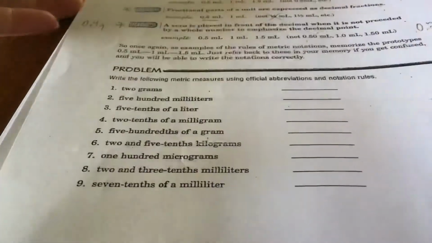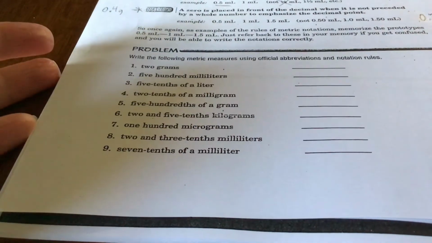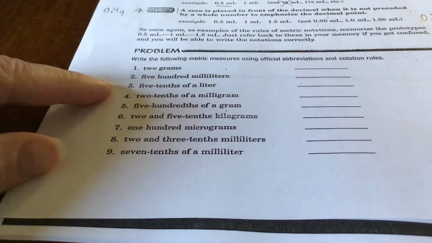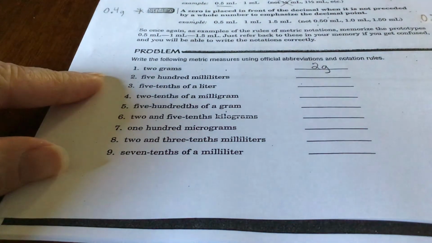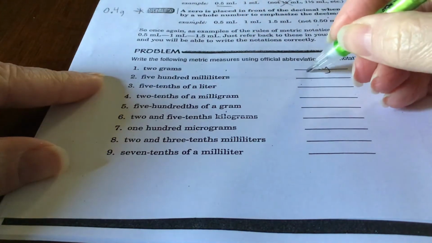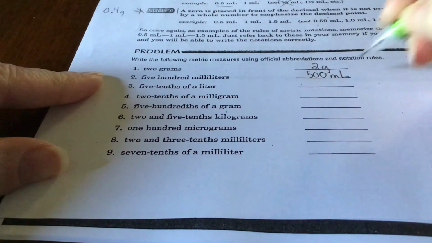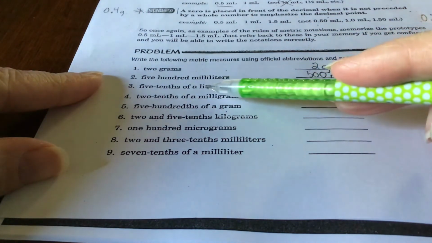So down here in this section, you have to kind of think about elementary school and when you were taught to read and write numbers. 2 grams is just going to be 2 grams. 500 milliliters, these ones are easy, 500 milliliters, remember to use capital L for liters. 5/10 of a liter.